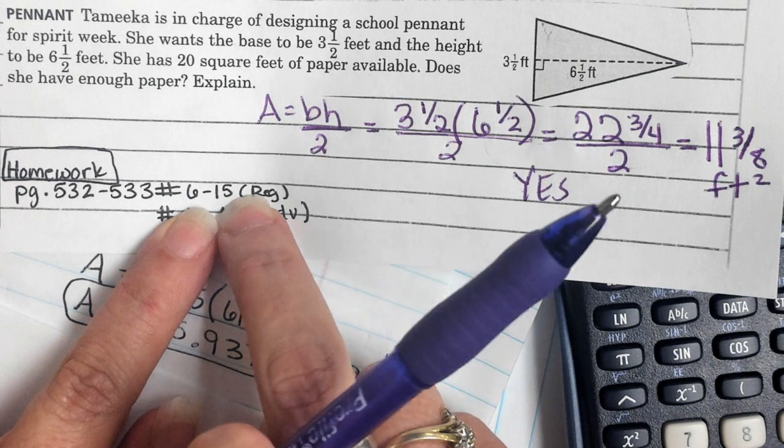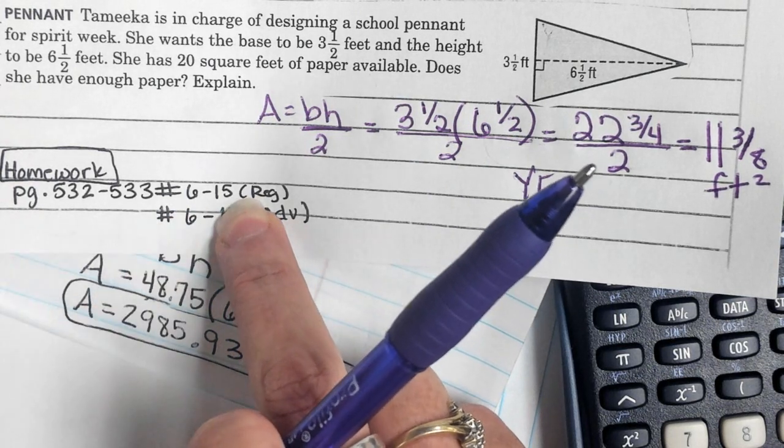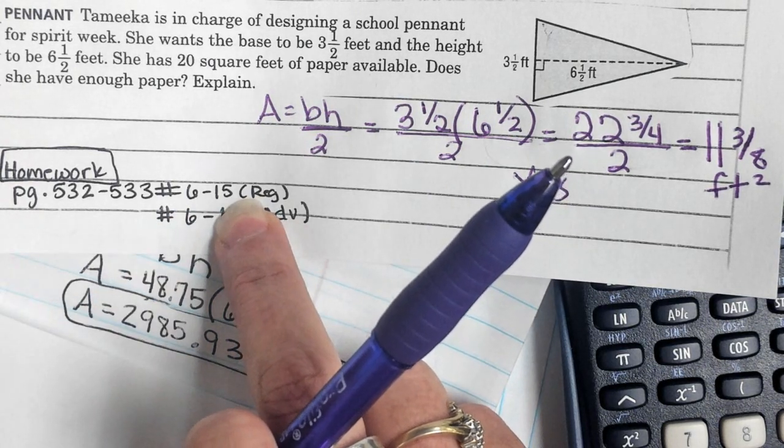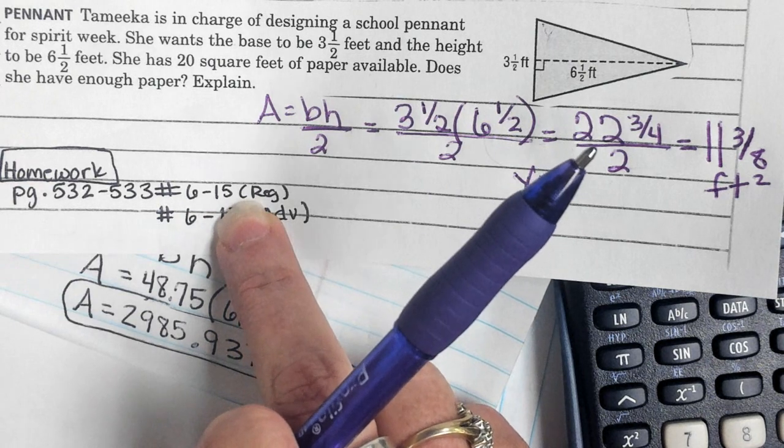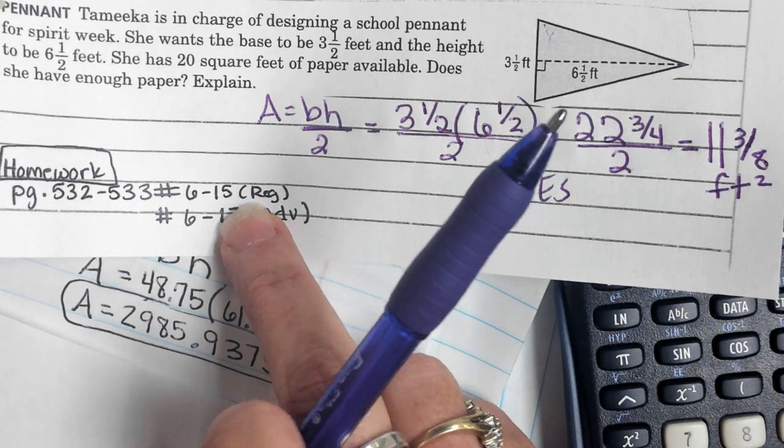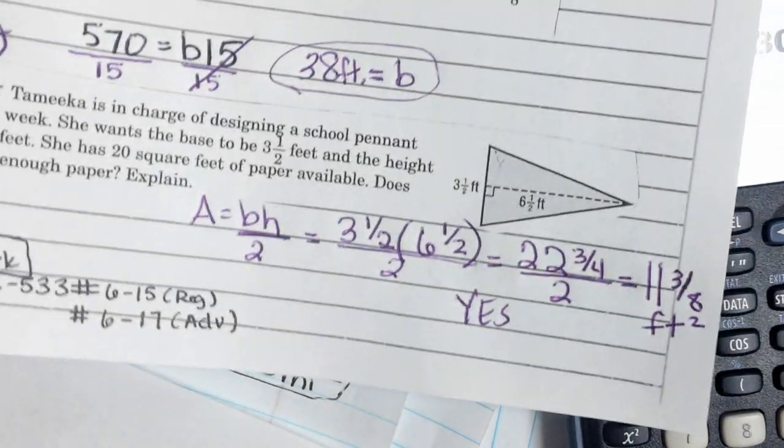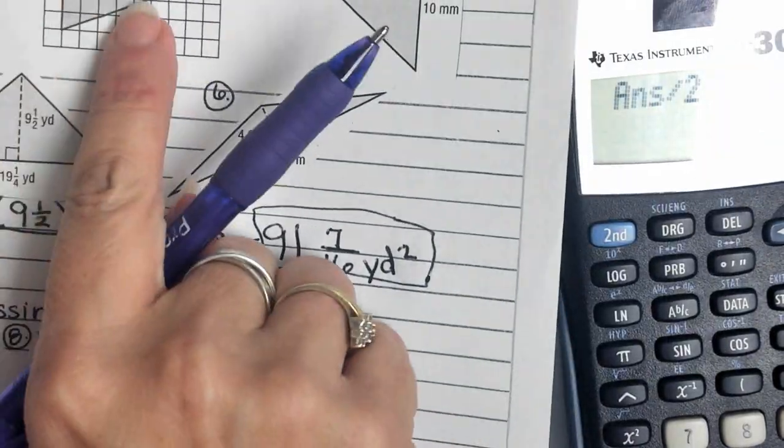Now, my friends who are staying in here, if you're second or third bell, I'm going to continue working the ones that we skipped. I'm going to do them on notebook paper just so they're neat. I'm just going to keep going. So, I'm going to go back up and do number 2.